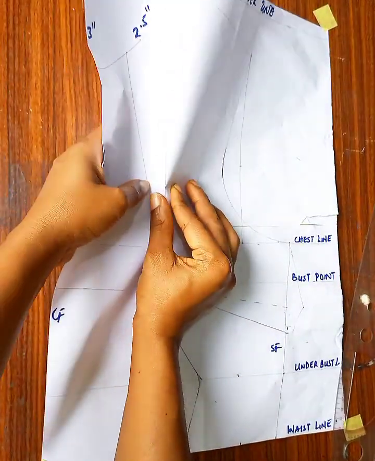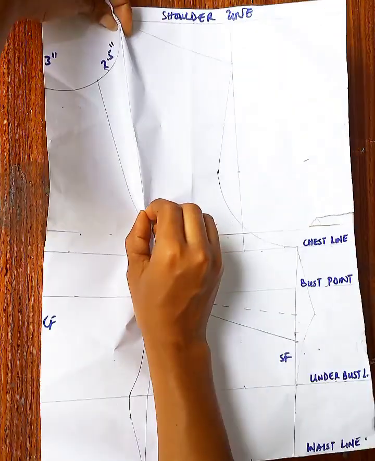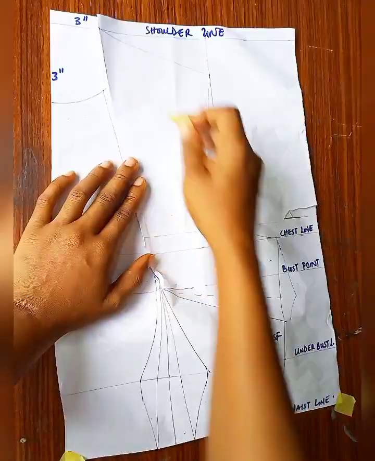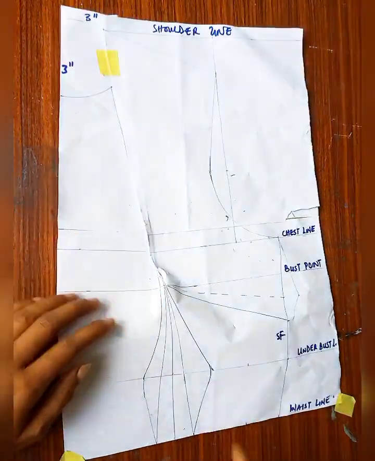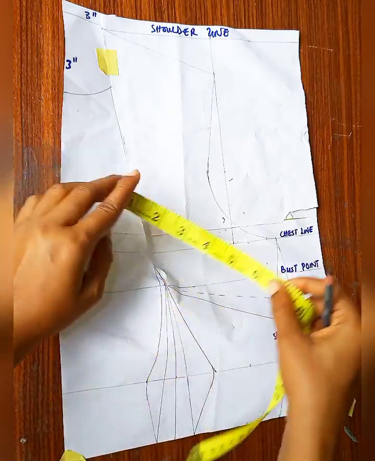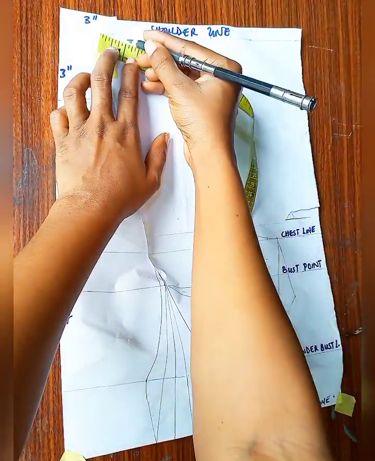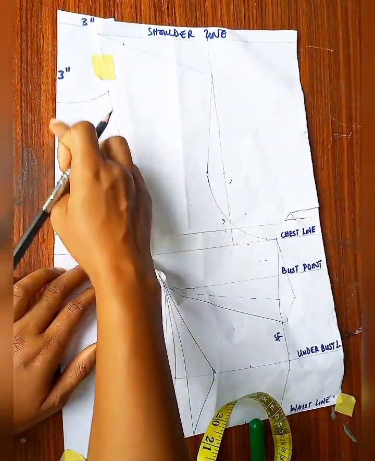Now the next thing we're going to do is to close this tightening we have on our neck area. You're going to fold it towards your center front, not to the side front, towards your center front. So you're going to fold the longer part to meet up with the shorter part. Now that you have done that, the next thing is to alter the neck width. So I'm going in from that point by 1 inch. I want it to extend by 1 inch.